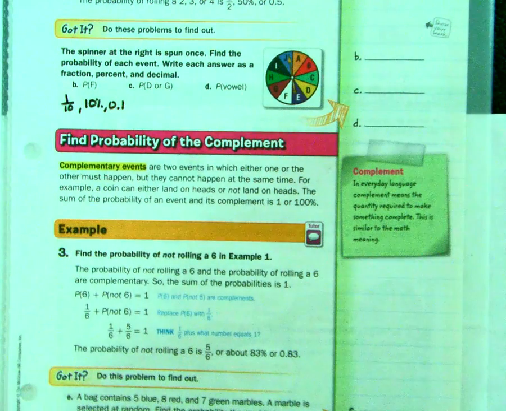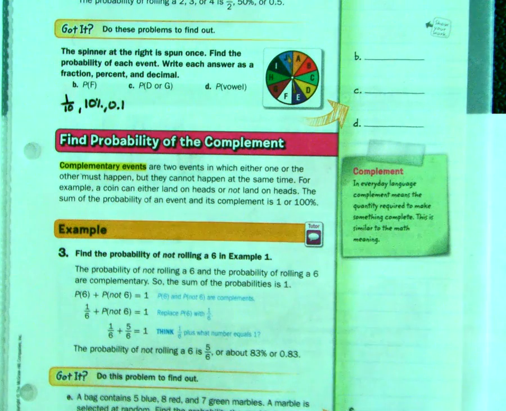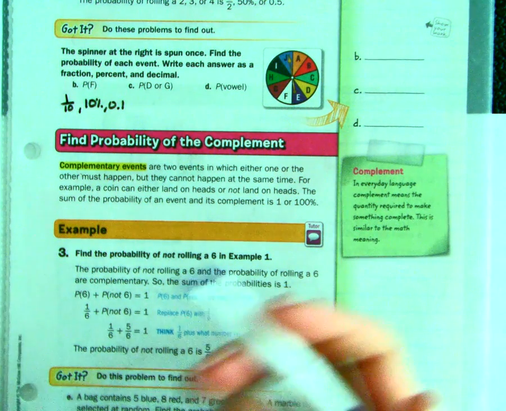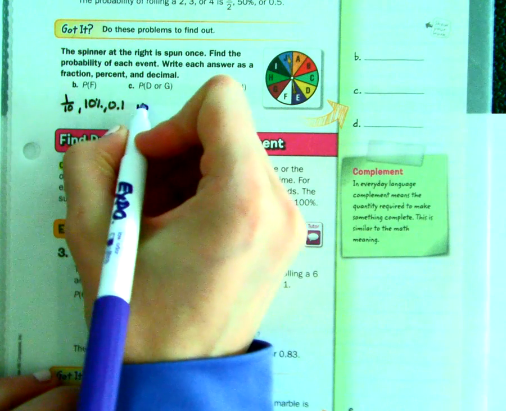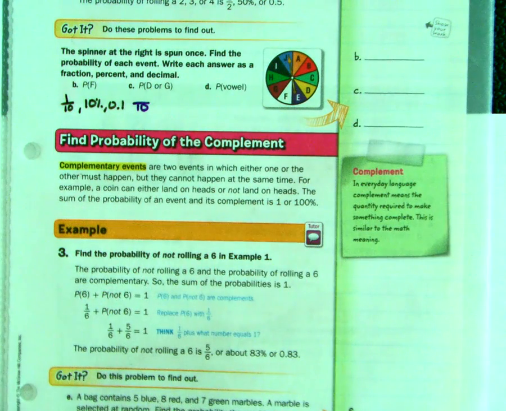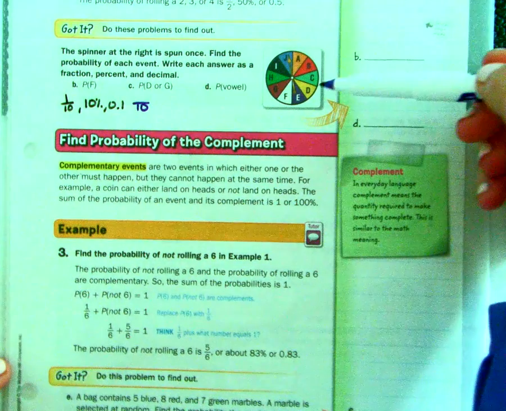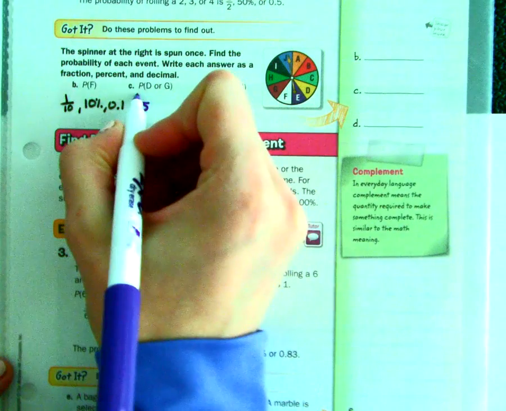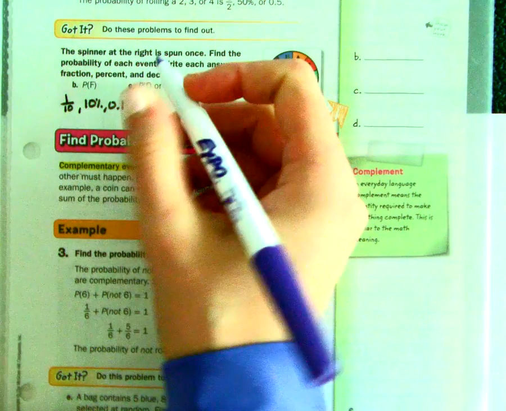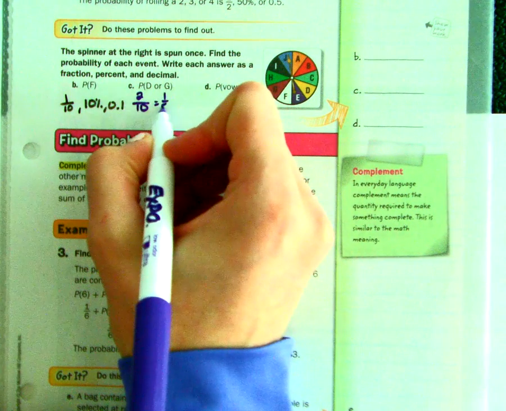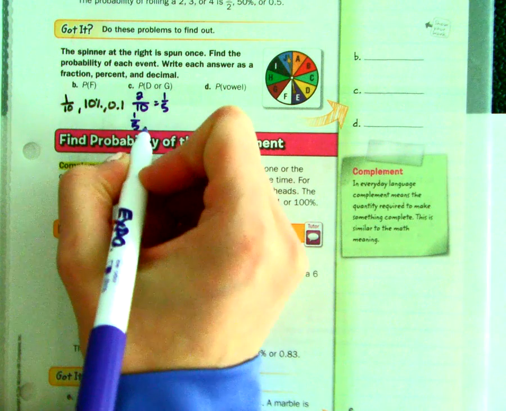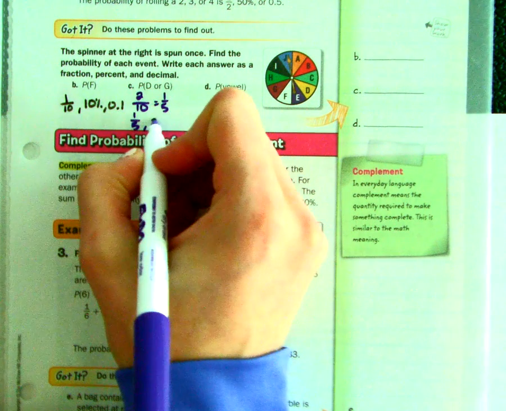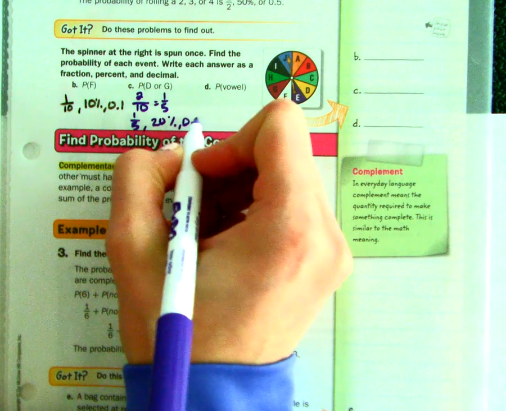Okay, if we look at letter C, what is the probability of D or G? Again, I always start with how many possibilities I have. Well, I have 10 options here. Now, how many Ds or Gs do I have? I have 1 D, I have 1 G, so I have 2. We always simplify our fractions, so 2/10 is 1/5. So we have a 1/5 chance, which is 20%, which is 0.2.